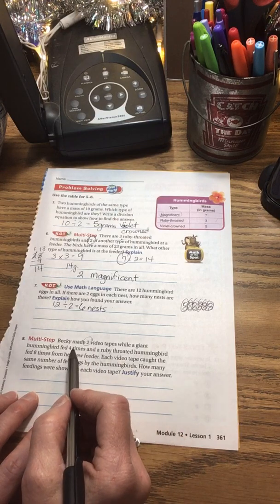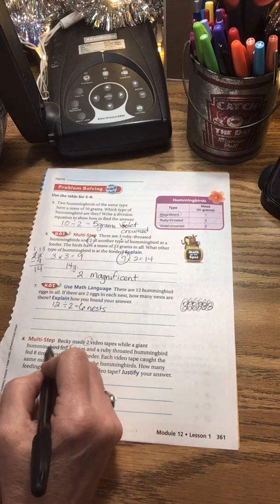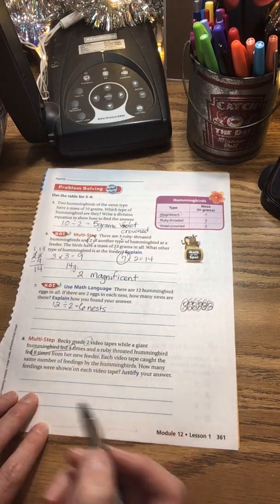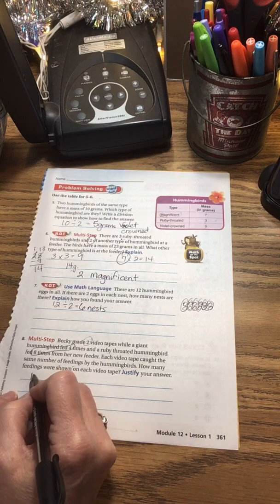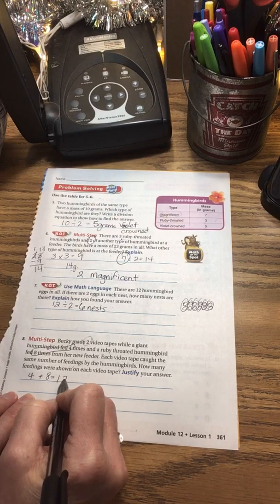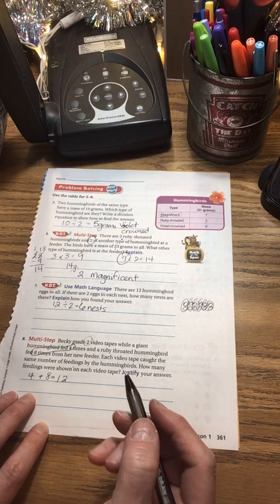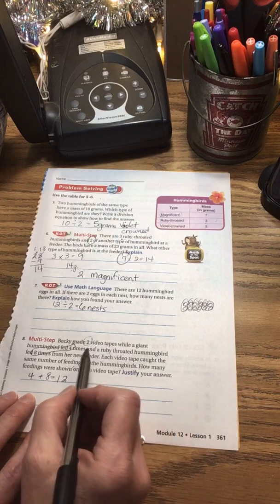Okay, let's look at this. So first, you're going to want to add 4 plus 8 to figure out how many times they fed, right? 4 plus 8, so there were 12 feedings in all. Then, how many videotapes were there?